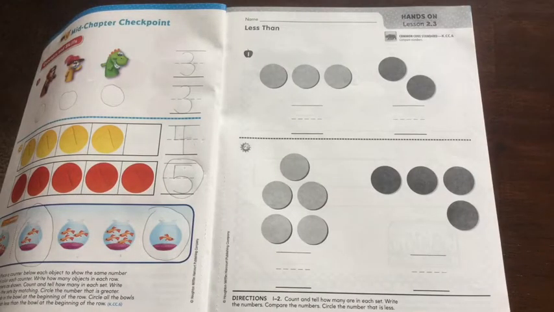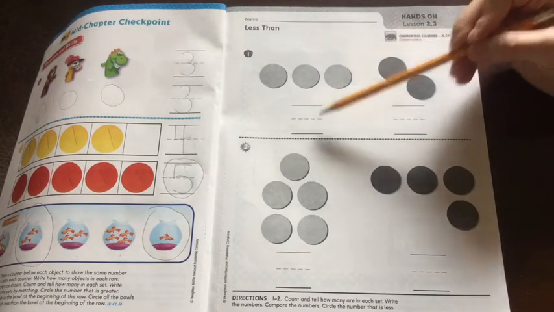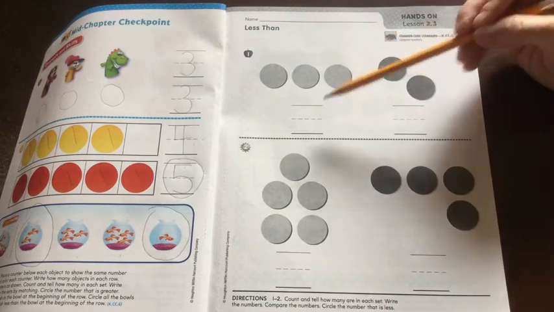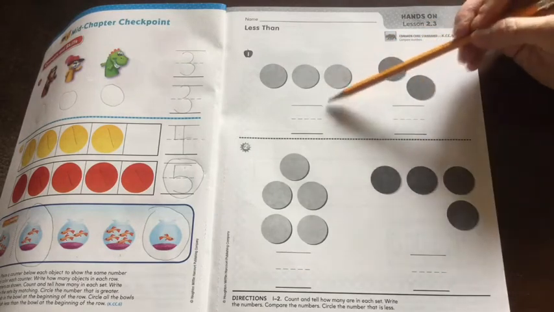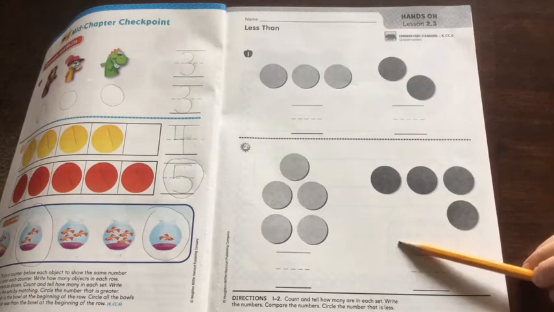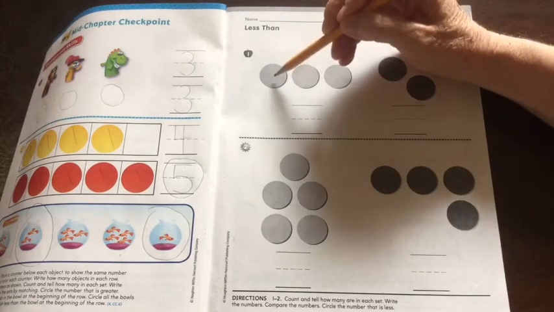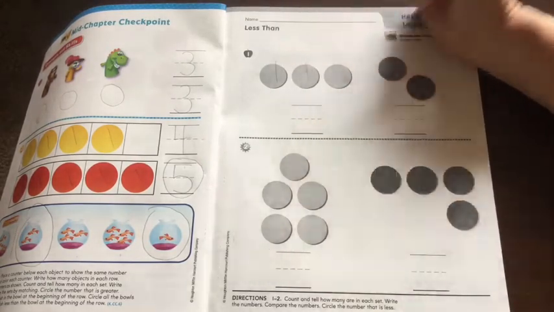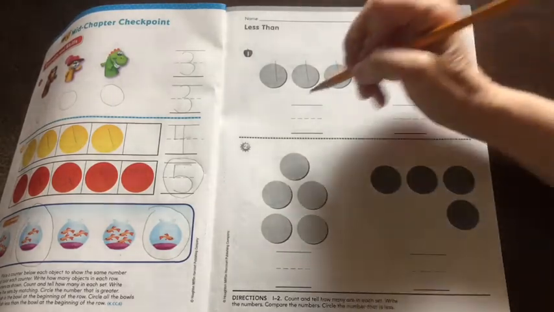This page. Count and tell how many are in each set. Write the number. Compare the number. Circle the number that is less. So on this page, count and write your numbers. Circle the number that is less. So I'm going to do this one with you. This one I want you to do by yourself. 1, 2, 3.